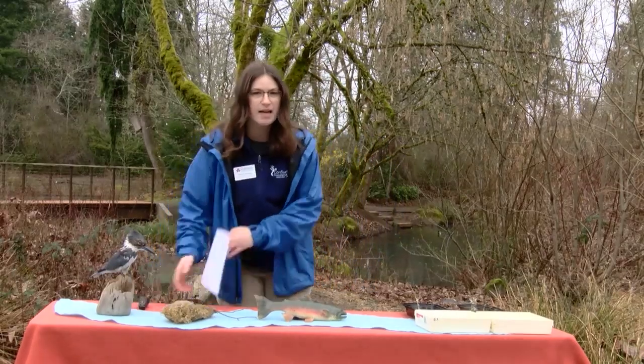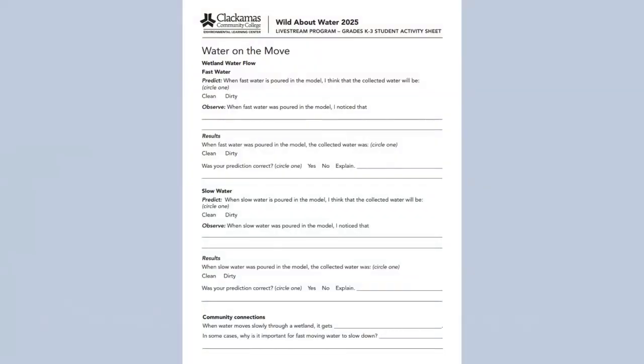And you may have a sheet in front of you that looks like this, an activity sheet. And the title of today's episode is Water on the Move. And the first activity is called Wetland Water Flow. And this is part of our experiment for later in the episode. And it's split into two parts, fast water and slow water.